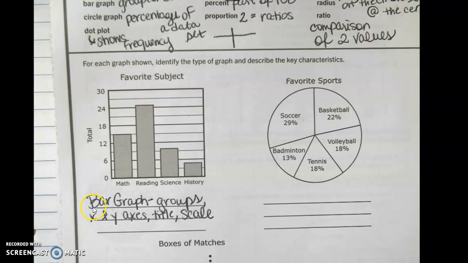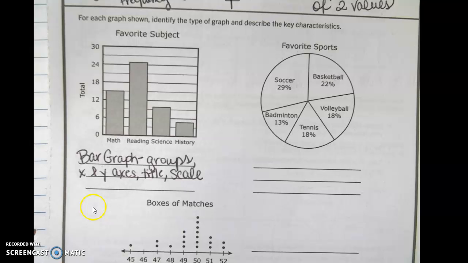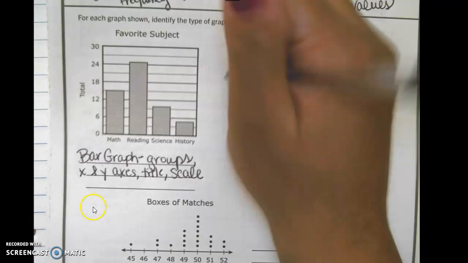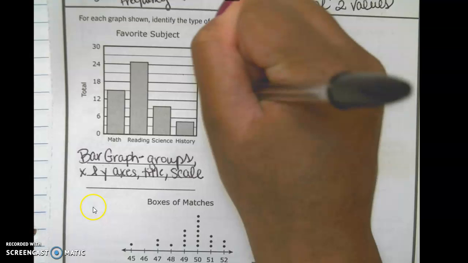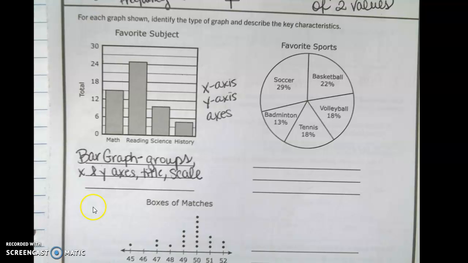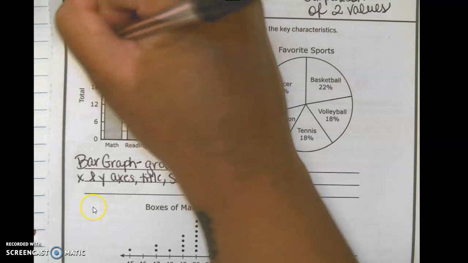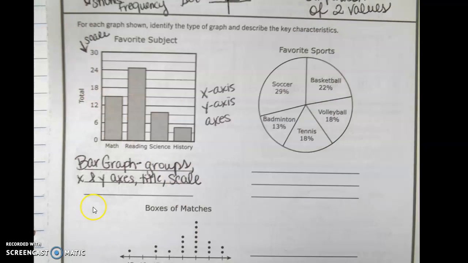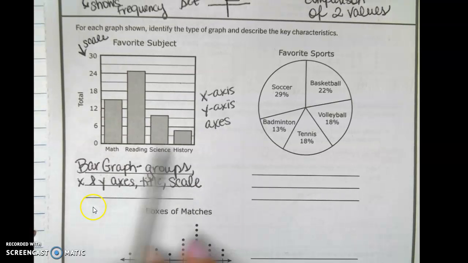What is the scale? That's axes. This is the plural for axis. Axis, x-axis, and y-axis, and the x and y axes. What is the scale? Yes, the numbers that they're skip counting by. This is your scale. They're skip counting by 6. Good. There are also labels on the x-axis.